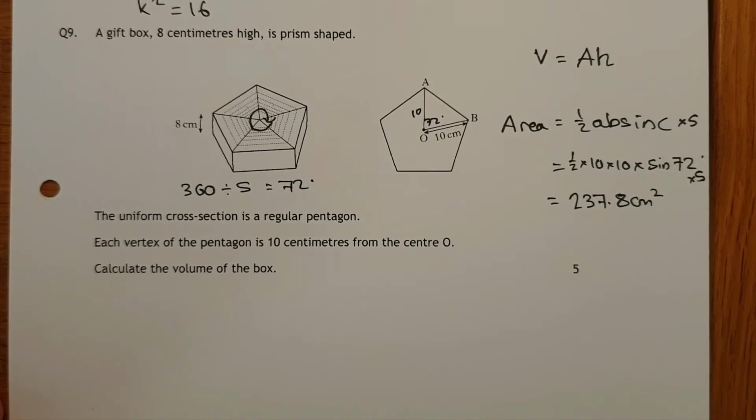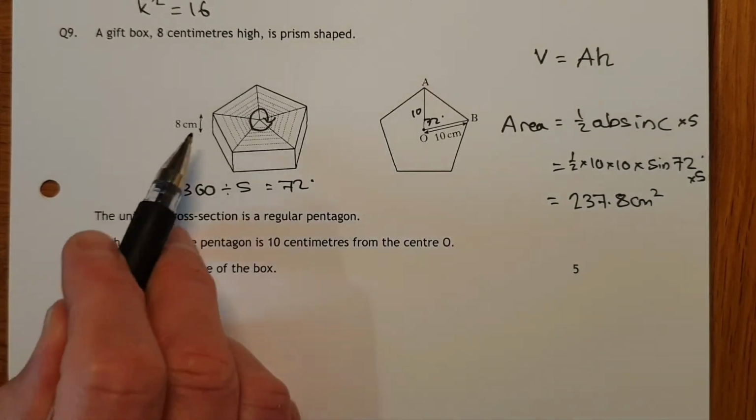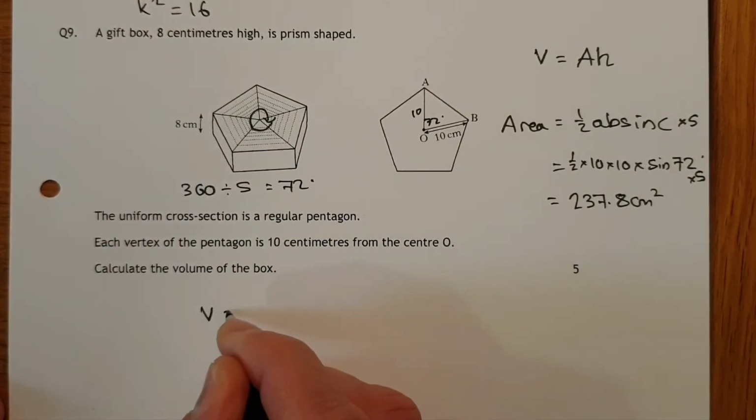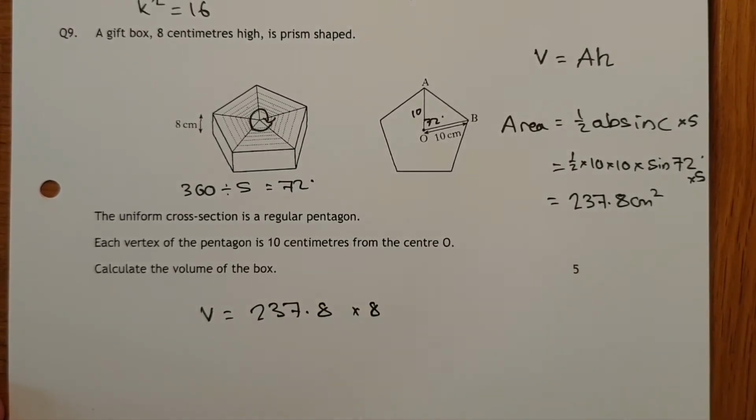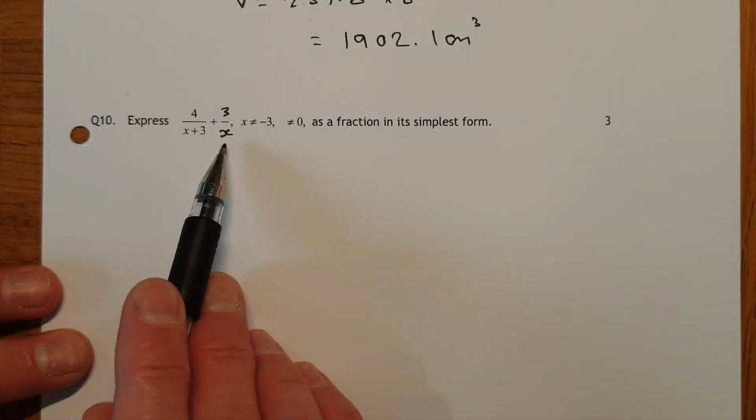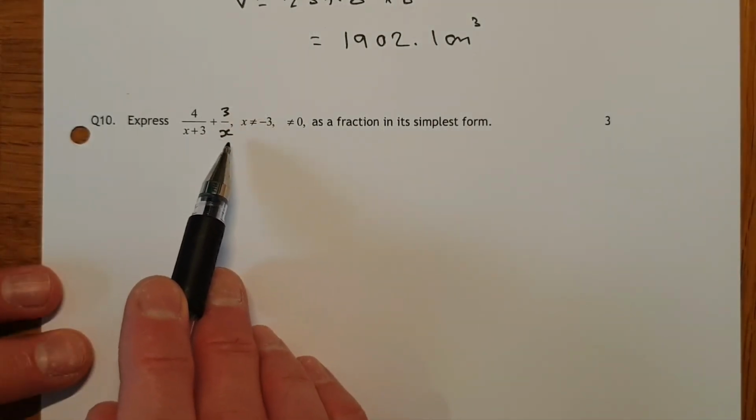Now I have to work out the volume, so all I need to do is take your answer and multiply it by 8. So the volume is 237.8 multiplied by 8, and that gives us 1902.1 cubic centimetres. 4 over x plus 3 over x didn't print properly, so I've had to handwrite those in.